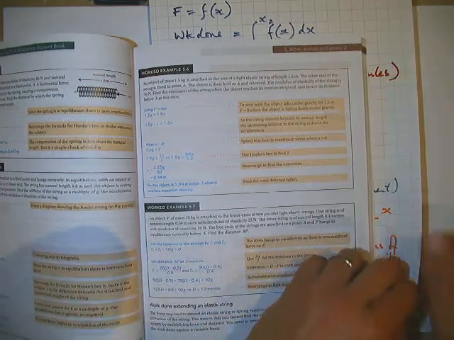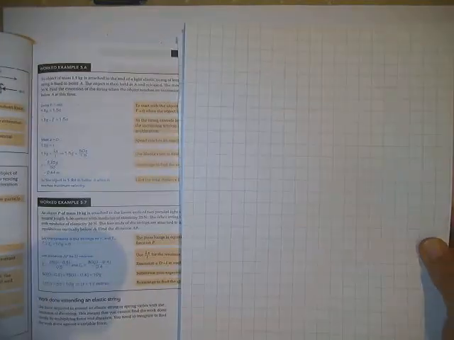So let's have a look at worked example 5.6, where if I can get everything there on the same page. Right, 8 minutes here. I want to stop by the time we get to 15 minutes.